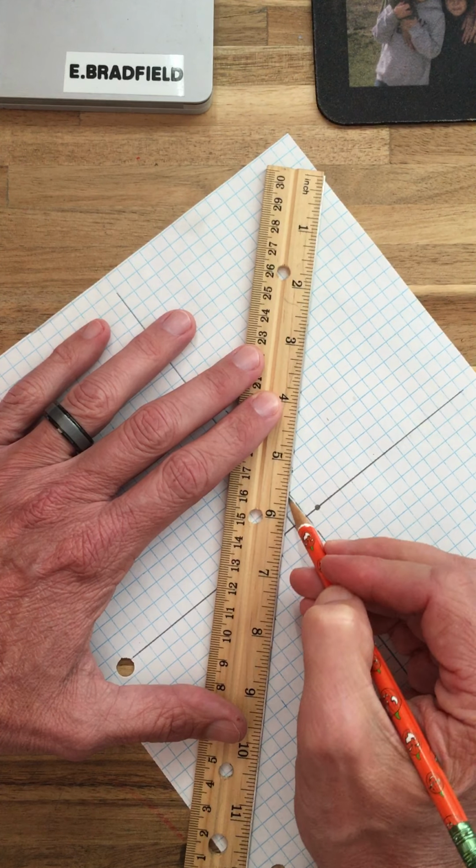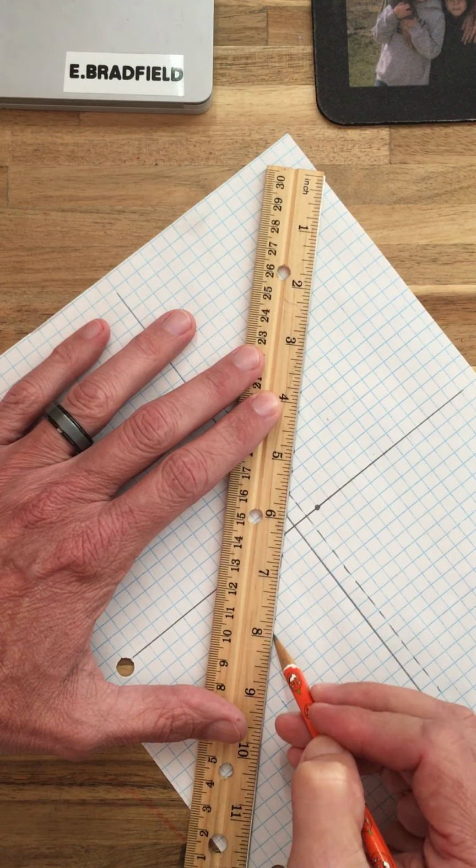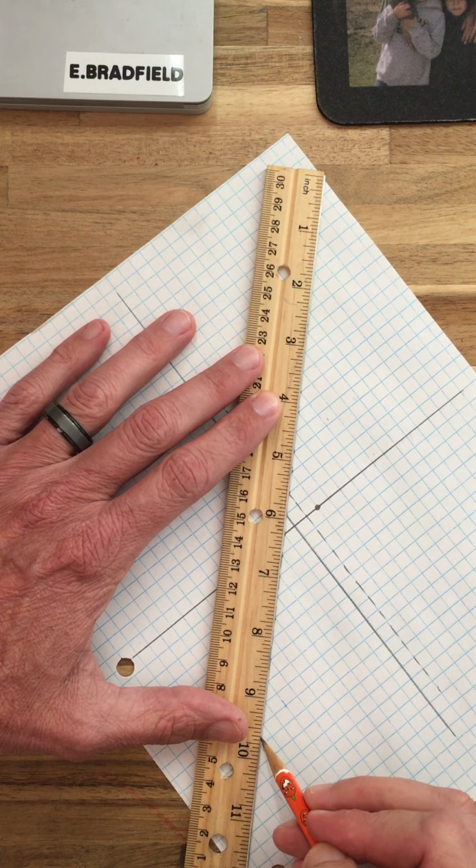And I promise for the test it's not going to be any harder than this. I don't think. I hope not. Oh my gosh, wouldn't that be horrible?